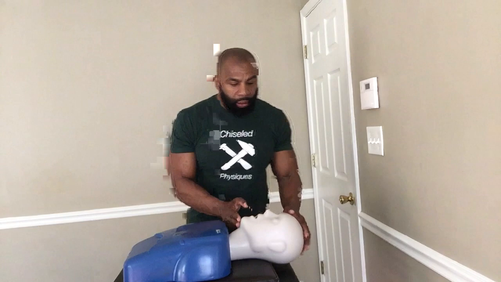That consists of 30 chest compressions to 2 breaths. You count the compressions, 1, 2, 3, up to 30. Then you want to open the airway, pinch the nose, give 2 breaths, then go back down and do the same. Come up, take a breath, and go right back to compressions. 30 and 2. 30 compressions, 2 breaths.